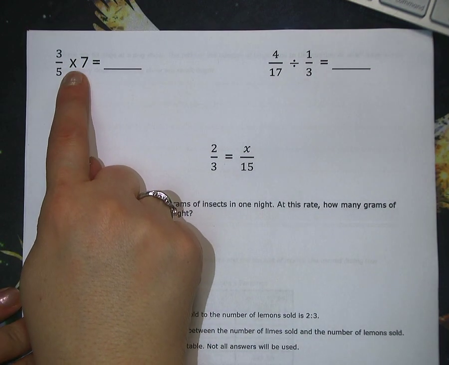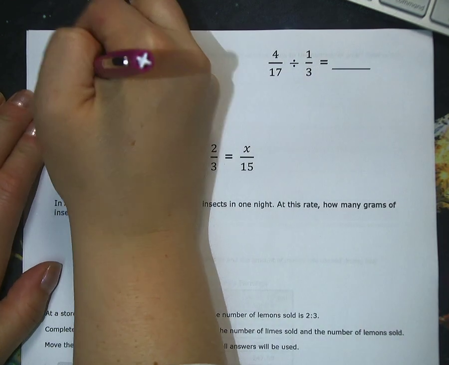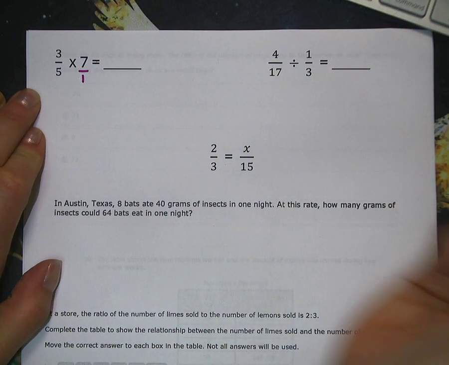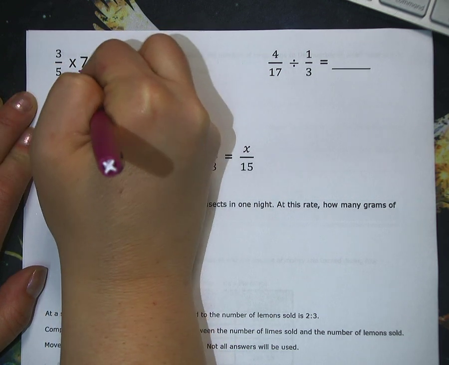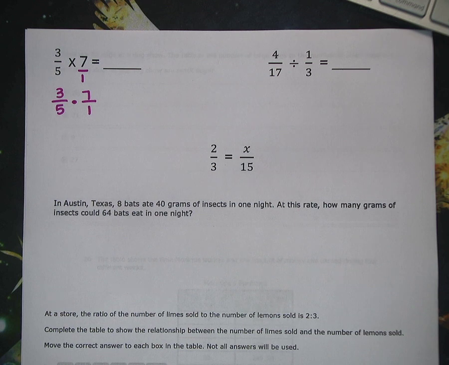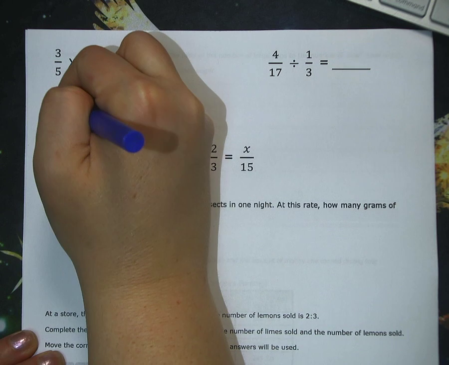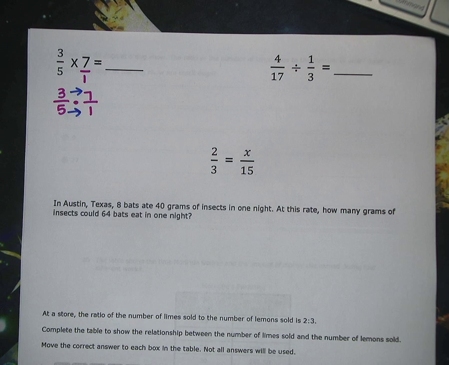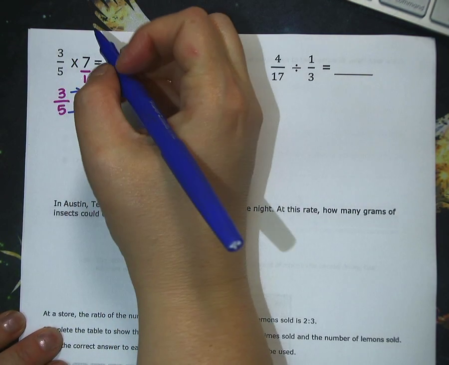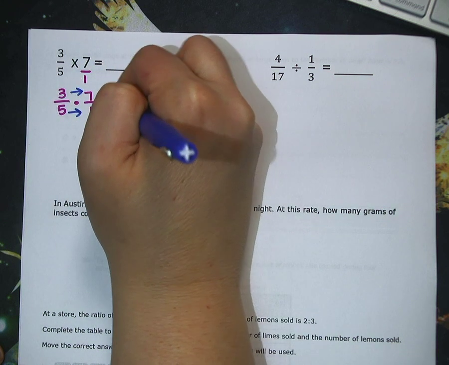When we have a fraction and we're multiplying, we're going to use top times top, bottom times bottom. And if we have a whole number like 7, remember whole numbers go over 1. So I'm going to rewrite this so they're side by side: 3/5 times 7 over 1. Then I'm going to show my top times top, bottom times bottom rule. Again, I knew to use that rule or strategy simply because of the multiplication symbol in the middle. So I have 7 times 3 is 21 and 5 times 1 is 5.